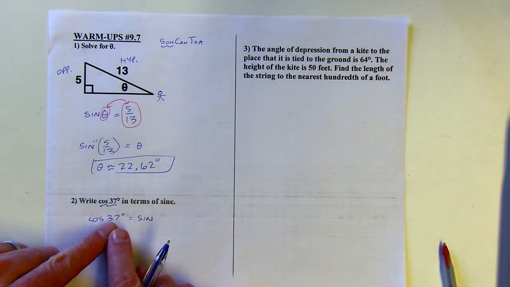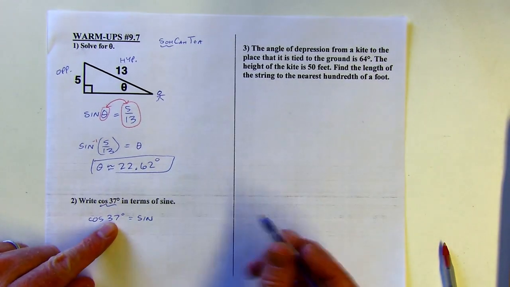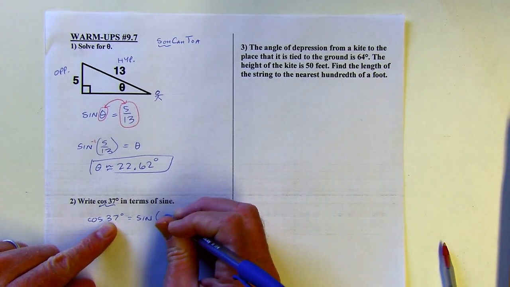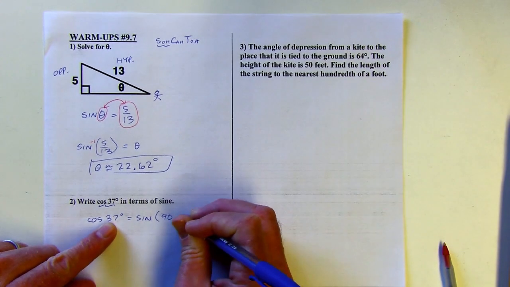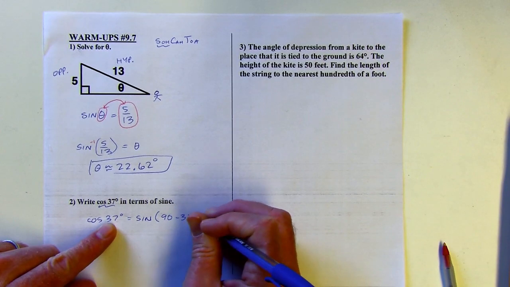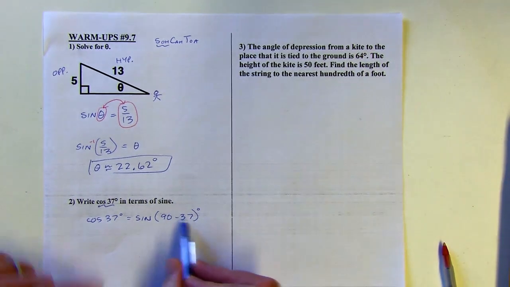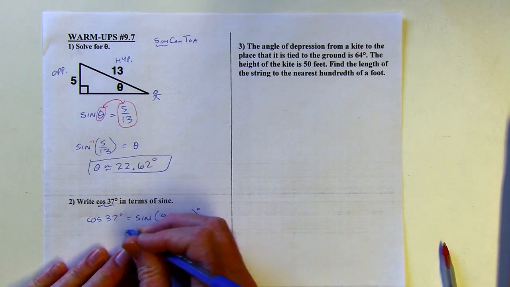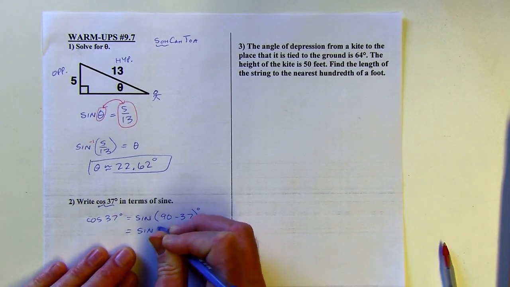So I need to find the complement of 37. So 37 plus something is going to equal 90. So you can just kind of think through it like that. Or to write a little equation, I want to find, what plus 37 equals 90? Well, I can do 90 minus 37. And that's going to come out to 53 degrees.